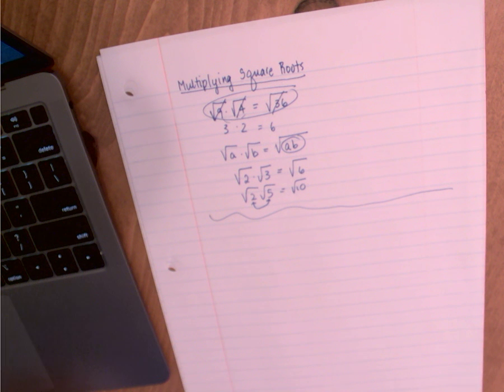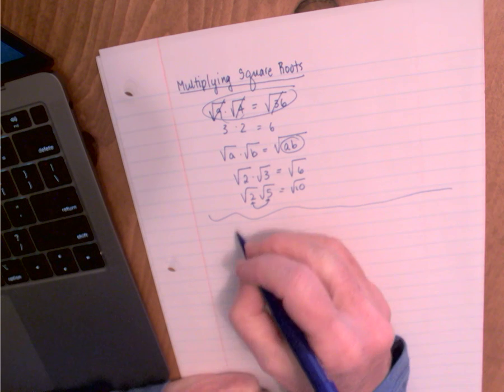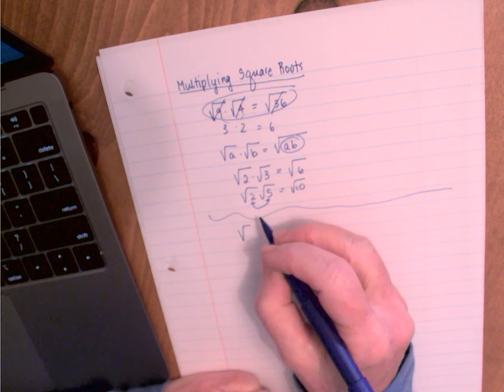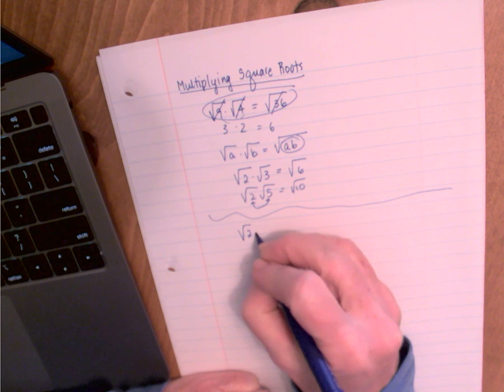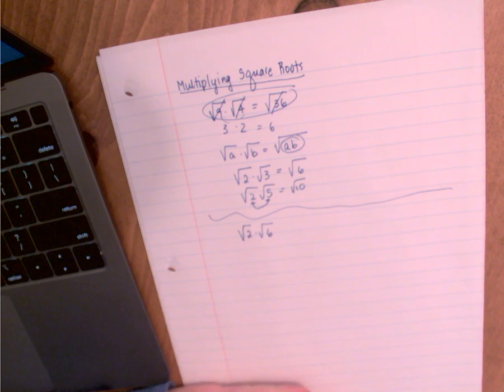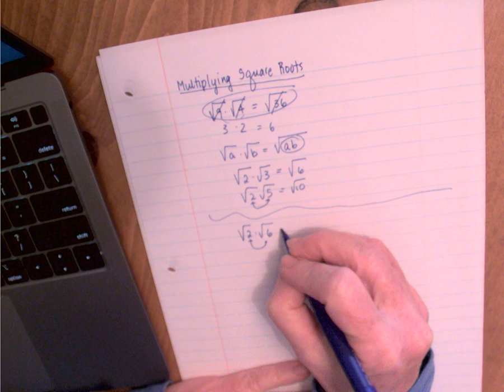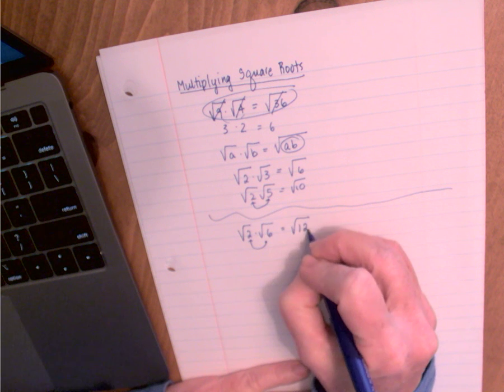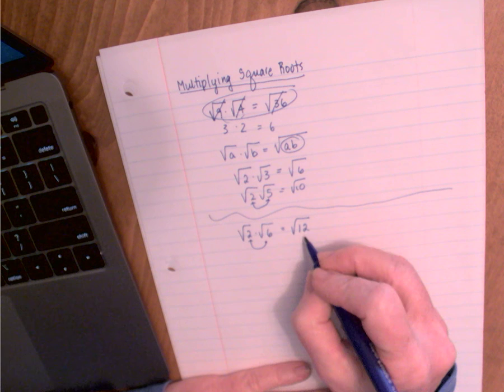So sometimes when you multiply square roots, you have a little simplifying to do. So you might have something like this. You might be multiplying something like square root of 2 times square root of 6. And you know you can multiply the insides, right? So that's going to give you square root of 12. But then you have to ask yourself, are there any perfect squares that go into 12?